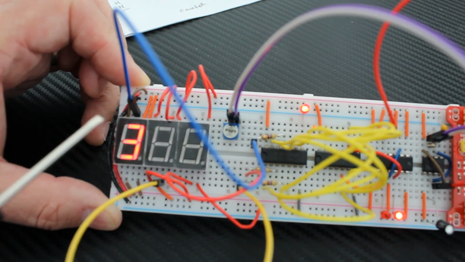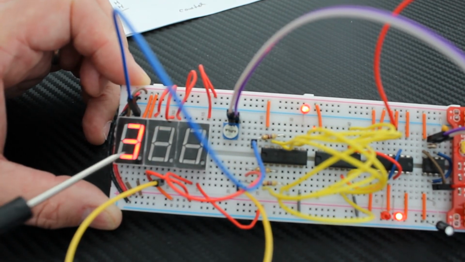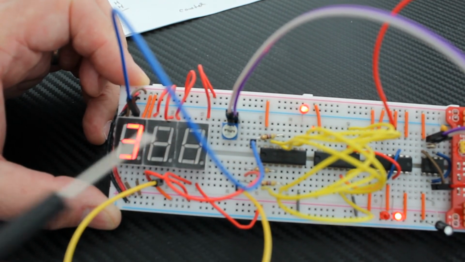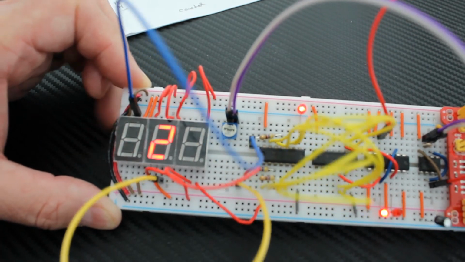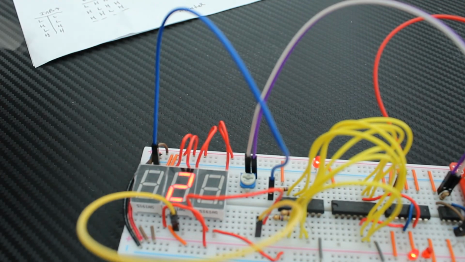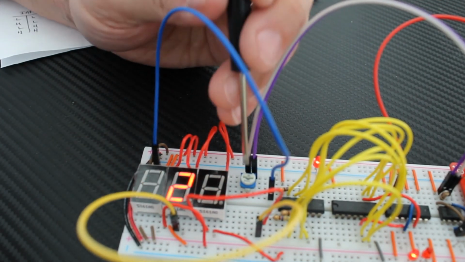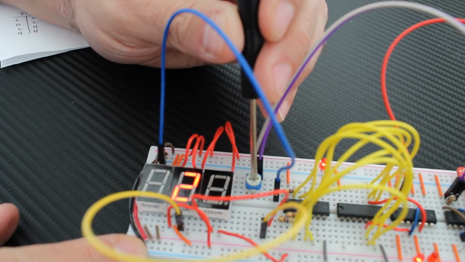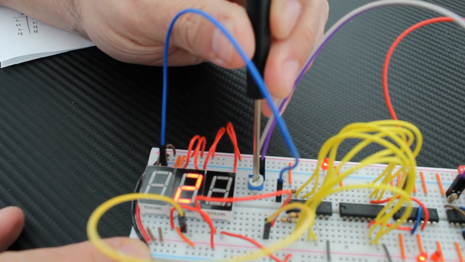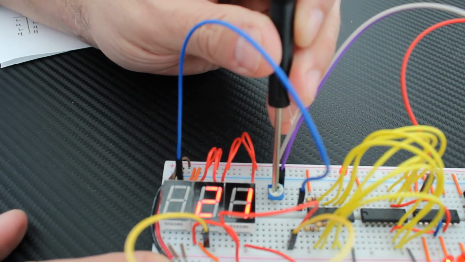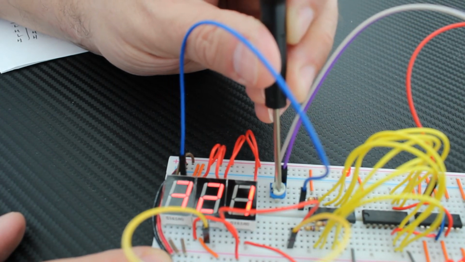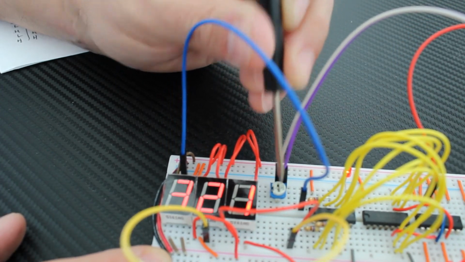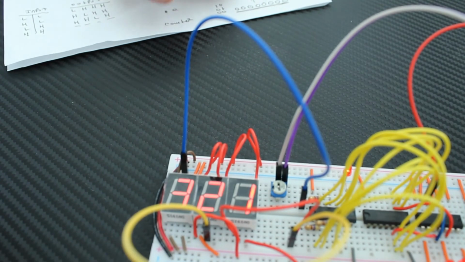So the only problem that I see with this is that that's not really how we read numbers. That looks like 1, 2, 3 spelled backwards, but really what it is is 321. So how do we fix this? Well, we go to our timer and we increase the time. And once it gets going fast enough, it looks like a solid display.